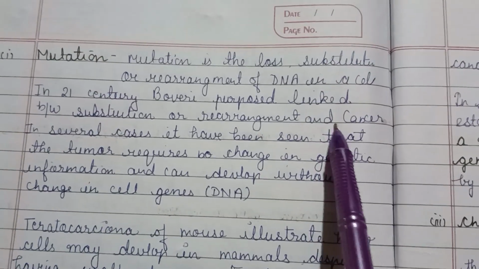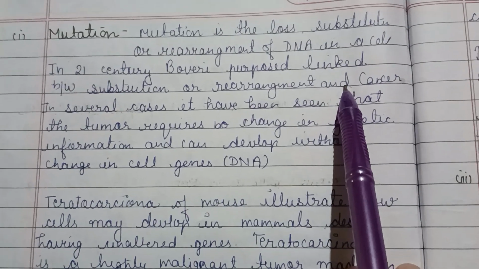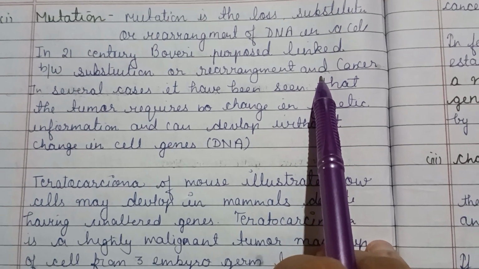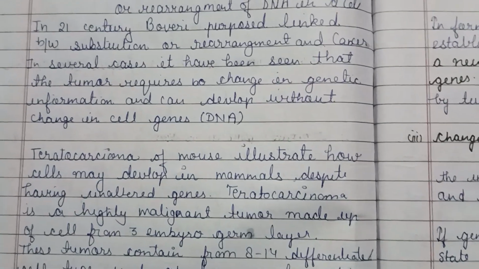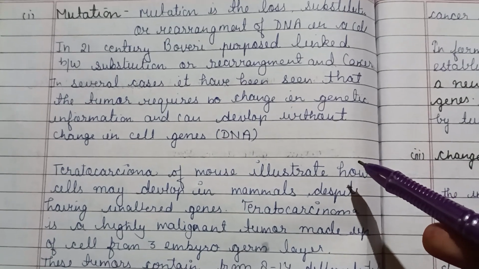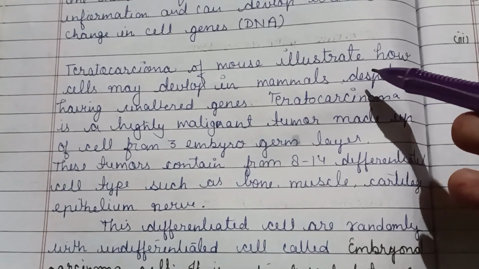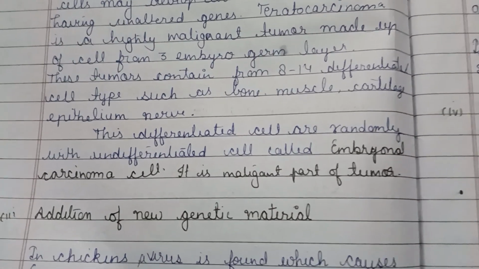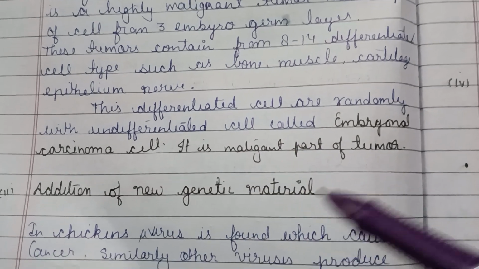Mutation. So what is mutation? Mutation is the loss of substance or rearrangement of DNA in a cell. In the 20th century, Boveri proposed a link between the substitution or rearrangement of chromosomes and cancer. In several cases it has been seen that a tumor can develop without change in our cell genes. The differentiated cells mixed randomly with undifferentiated cells are called embryonal carcinoma cells. This is the malignant part of the tumor.